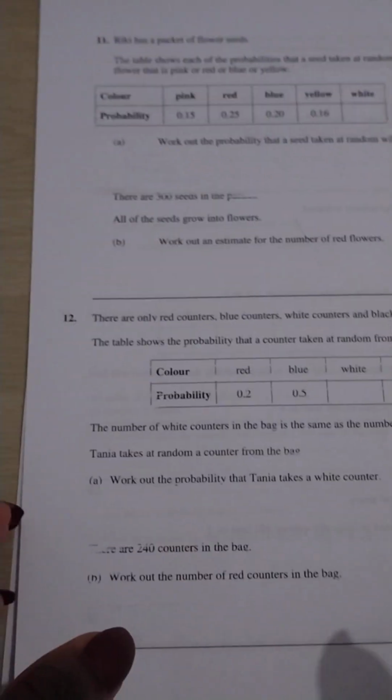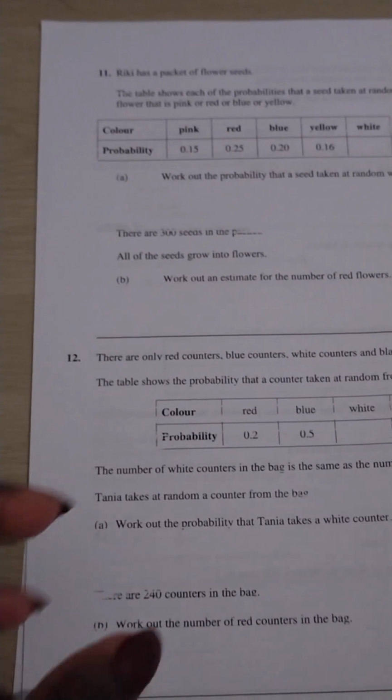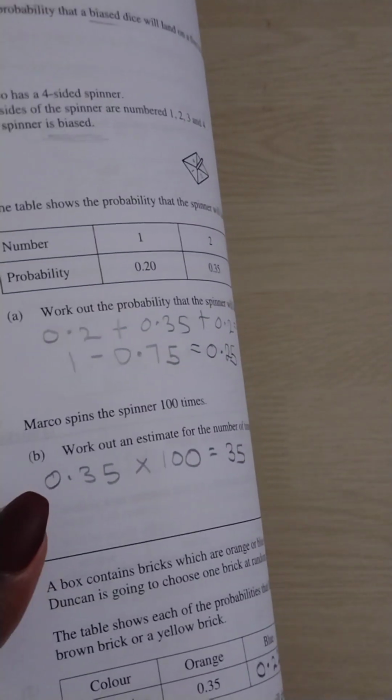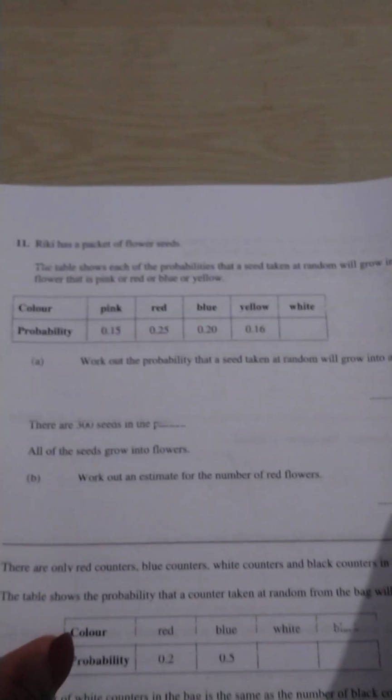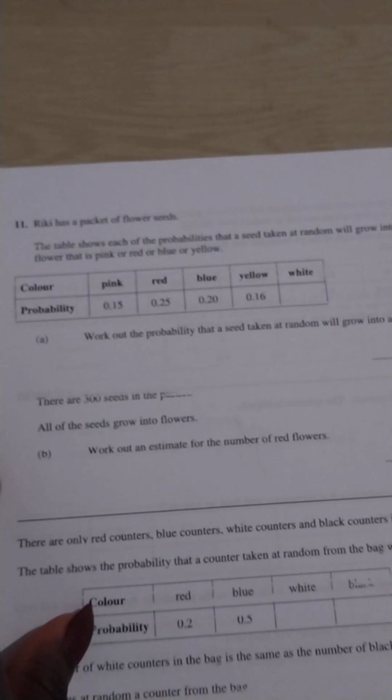Now, the question 10 carries on. Oh no, it doesn't actually. So I think that's it for question 10. Okay. So moving on to question 11.